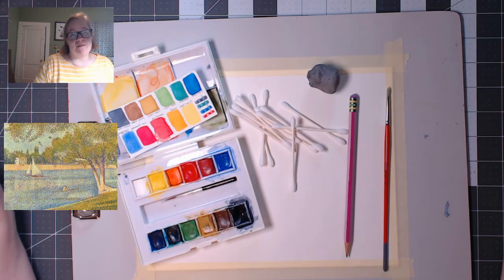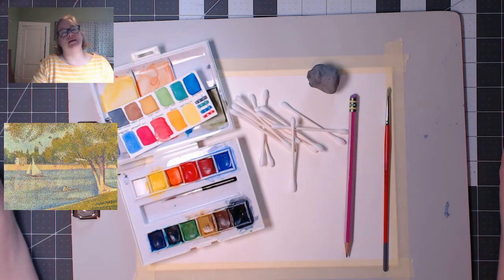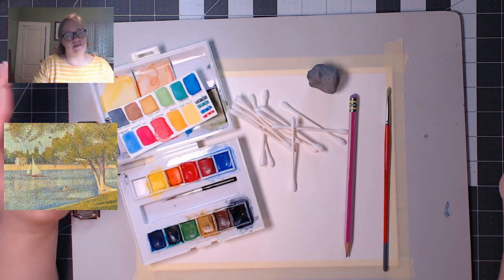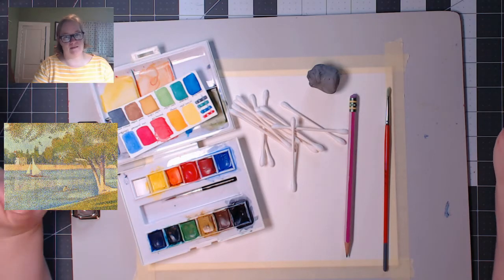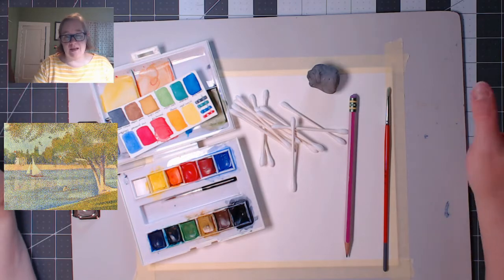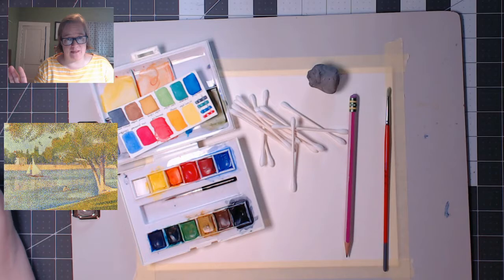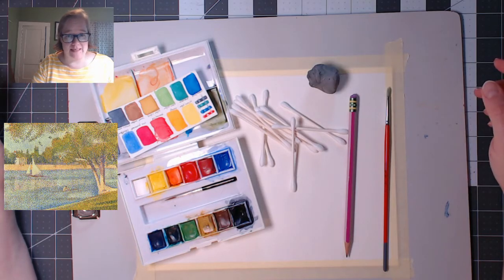This is also, remember, the time shortly after cameras became available, and so people were like, oh, it doesn't need to be entirely realistic because we can just take a picture. So anyway, Seurat was one of those big revolutionaries with this pointillism, and we're going to work on it today.